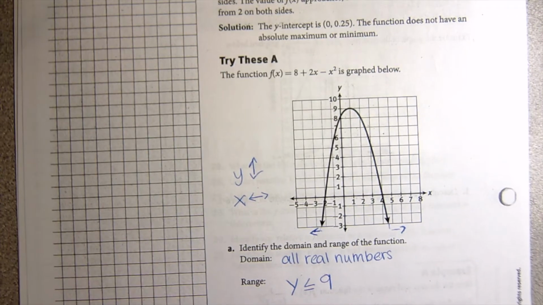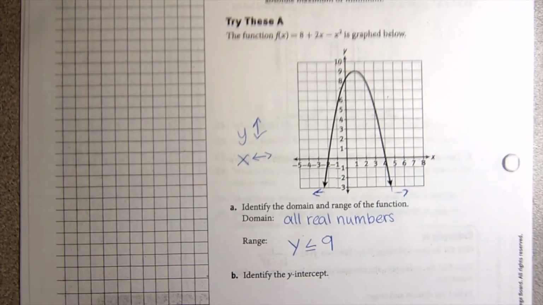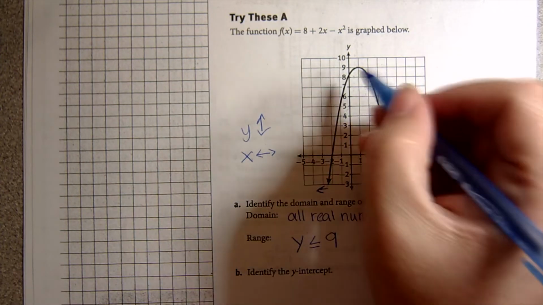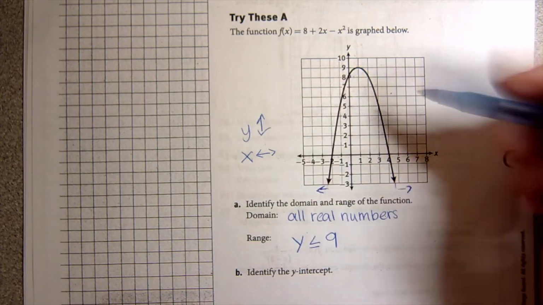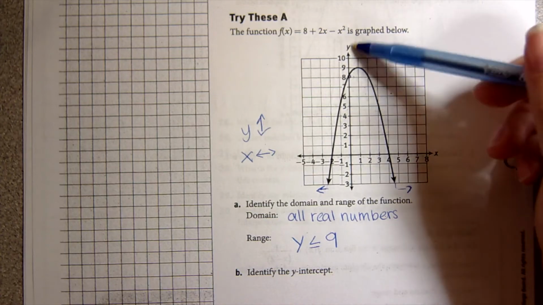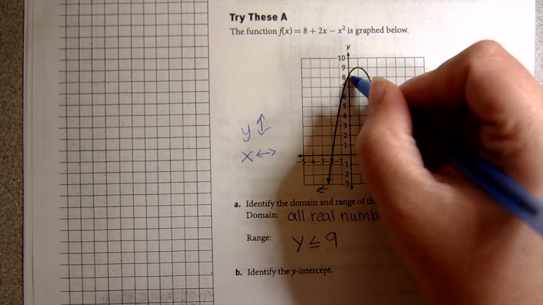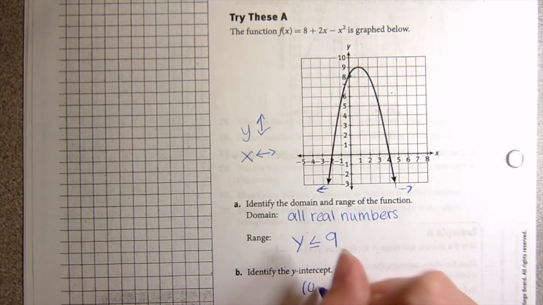Where is the y-intercept? Remember, the y-intercept is where it crosses the y-axis. What is it? 0, 8. So this is the y-axis. The y-intercept is where it crosses the y-axis. So that would be at the point 0, 8.